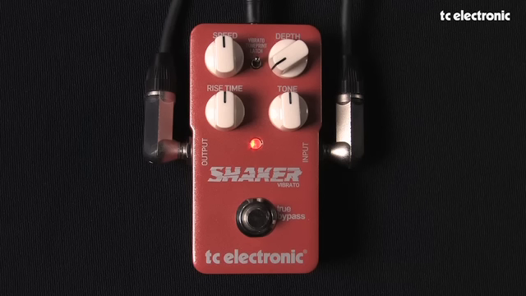The depth knob controls how wide the vibrato is, so that's the difference between your subtle bluesy type vibrato or your exaggerated heavy metal Yngwie style vibrato. Something like this. Subtle and wide. So let's hear how that sounds on the pedal. Here's a subtle, almost imperceivable vibrato. It just adds a little bit of life to the sound.